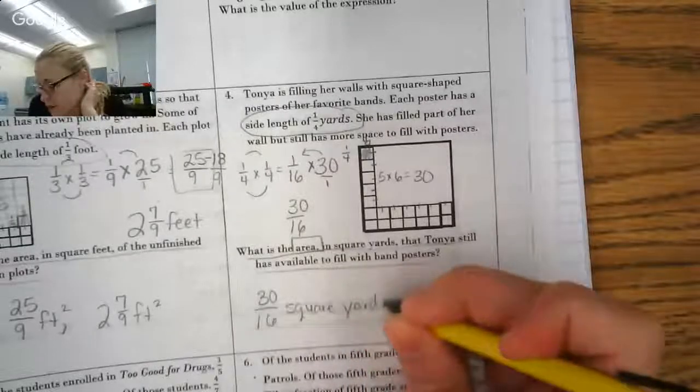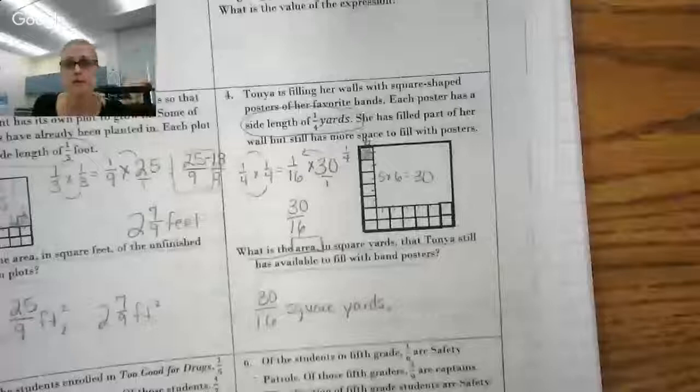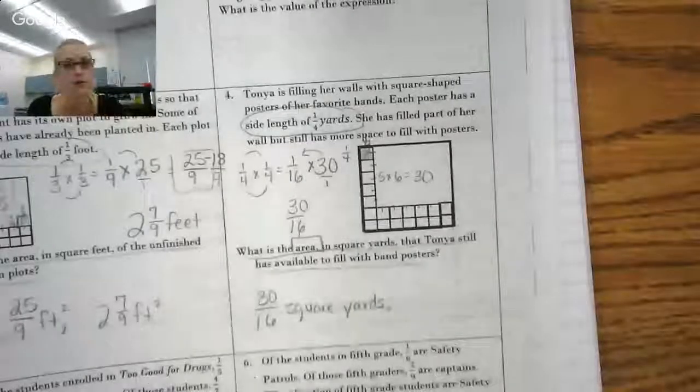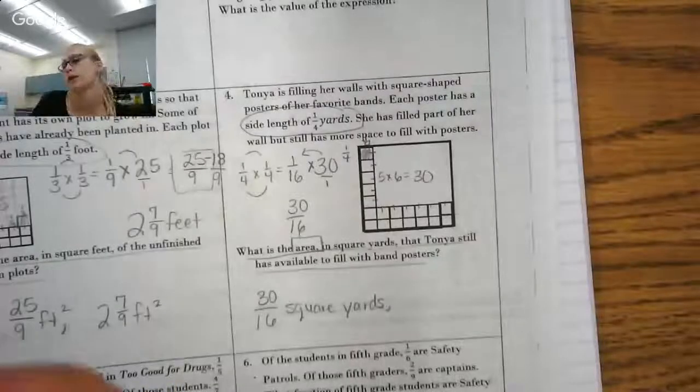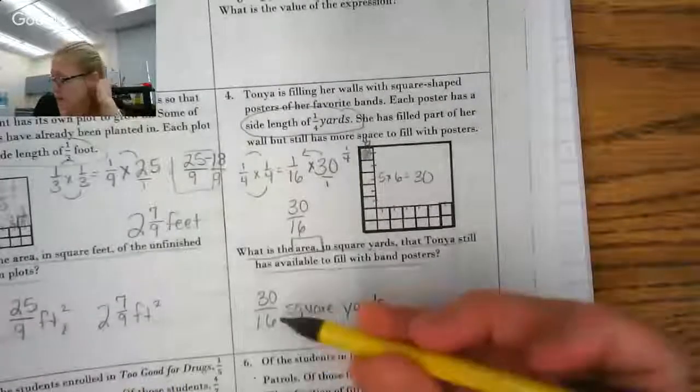Or I could also take that same answer and regroup it into a mixed number, which again is an important skill to be able to be completely flexible with our numbers. I can go up, I can go down, I can regroup, I can do all those things. So how many times can 16 go into 30?